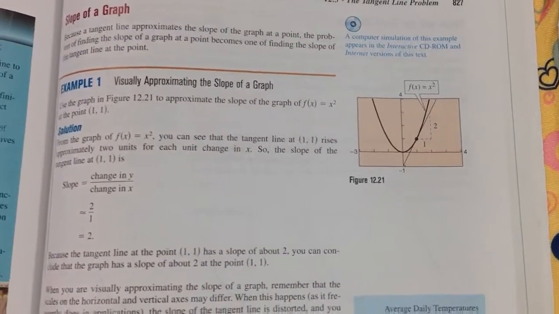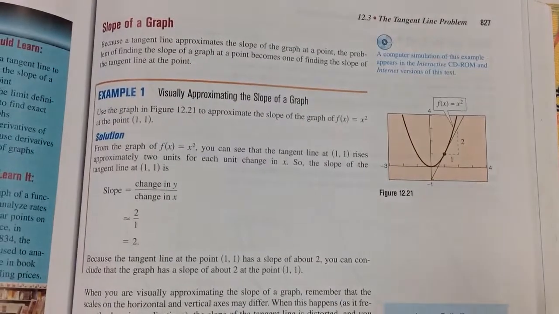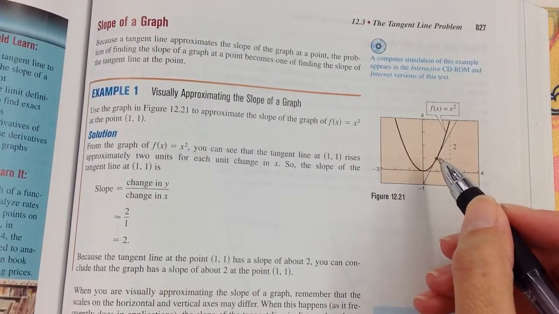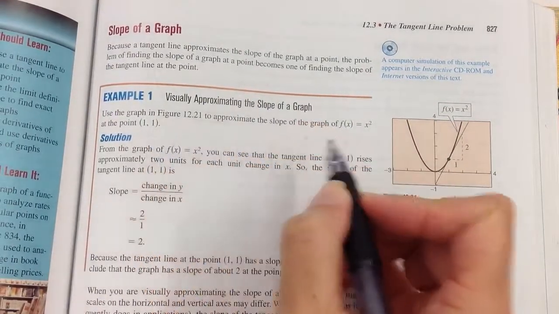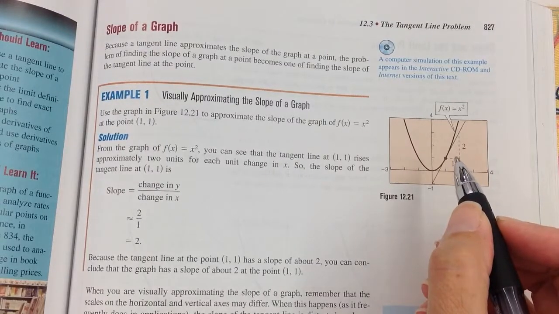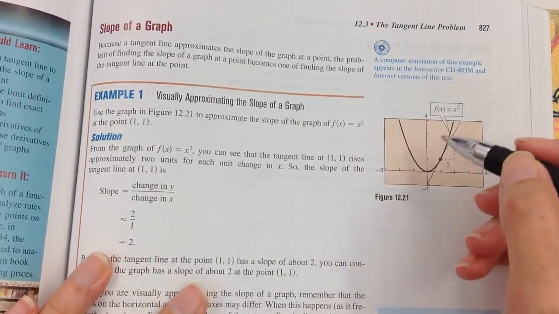Okay. On example 1 in your book, I'm not going to make you write this down just because it's estimating the slope. So let's say we have this graph right here. We have some parabola, it looks like x squared, and they're picking 1, 1. Okay, so they're picking this point, 1, 1. Here's my equation, x squared. Let's guesstimate the slope at this point of this tangent.